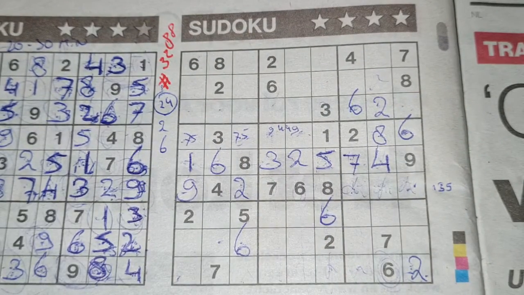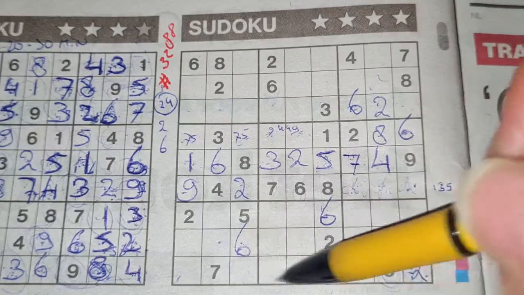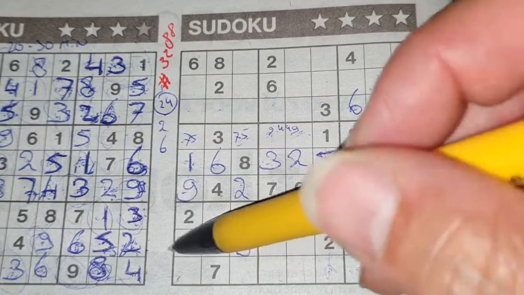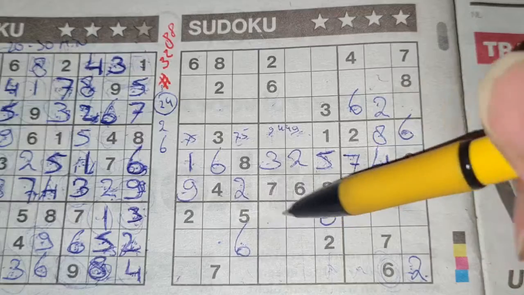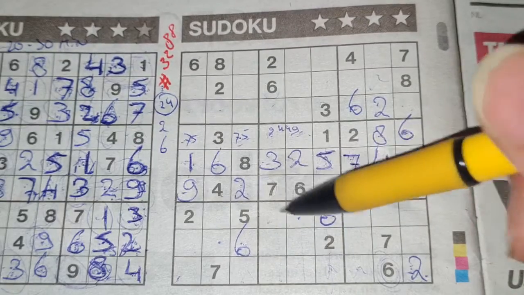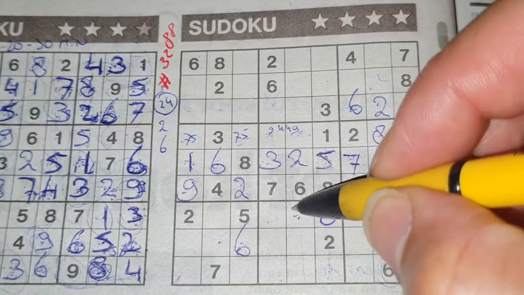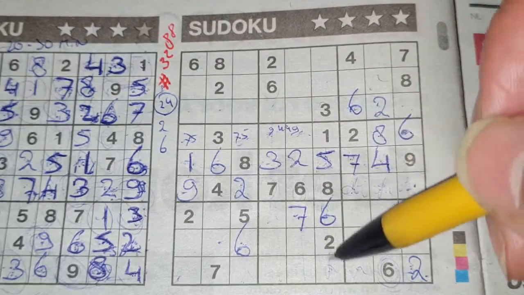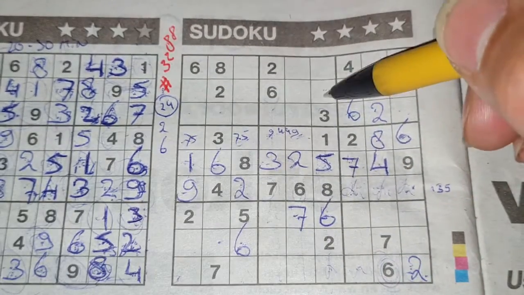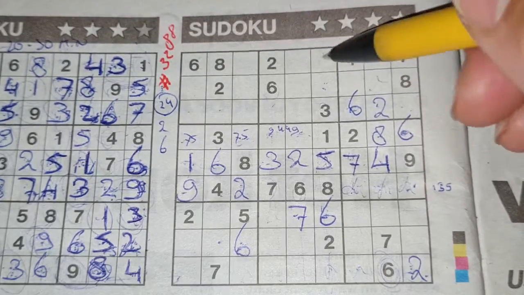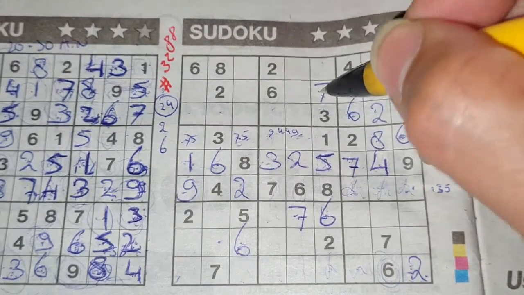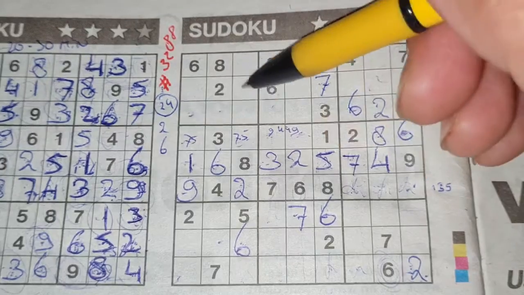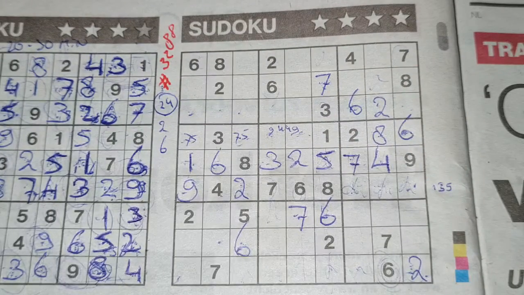Alright. 7 in the last row, 7 in the row above. So that row, the only 2 places for the 7 should be here or there. We see there 7, no 7 there. 7 should be there. 7 in this column, 7 in the middle column. So in the column next, the only 2 places for the 7 should be here or there. We see there 7, no 7 there. 7 should be there. Then I cannot continue with the 7.